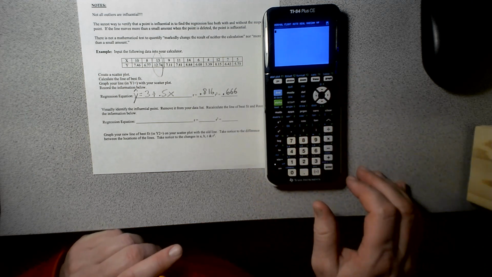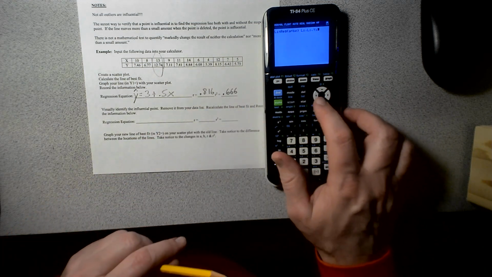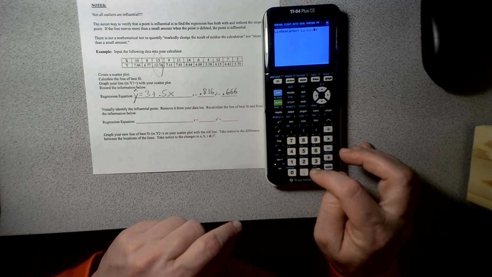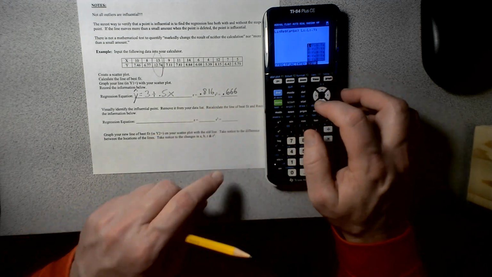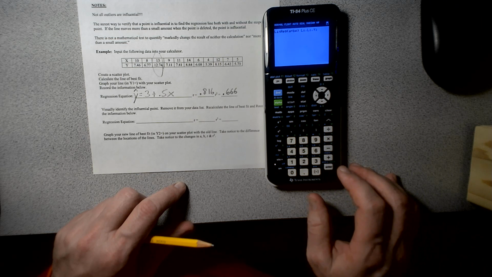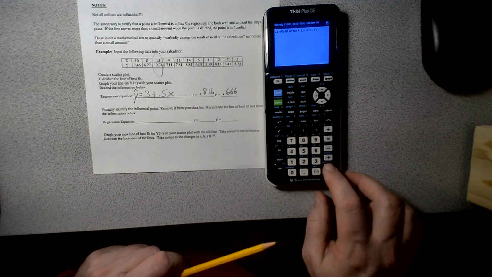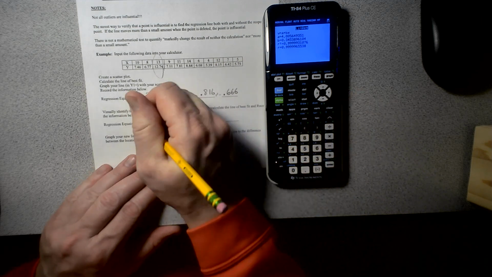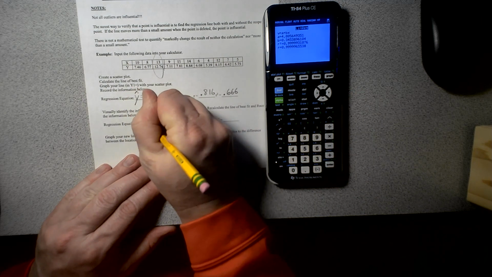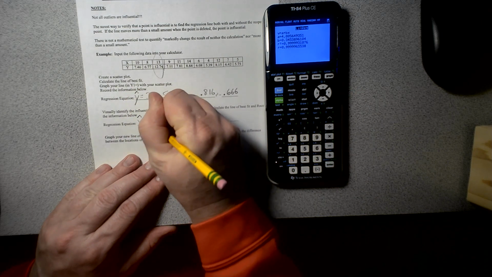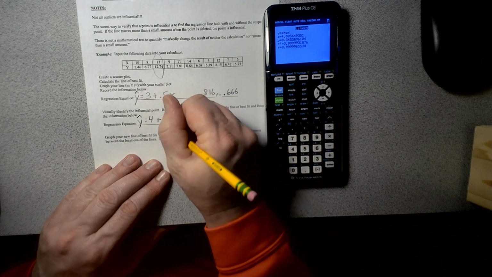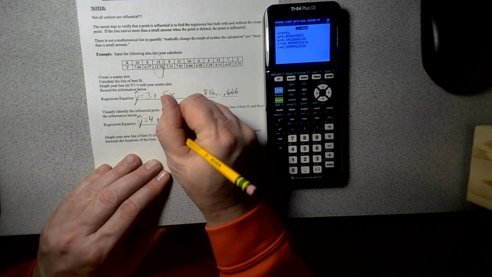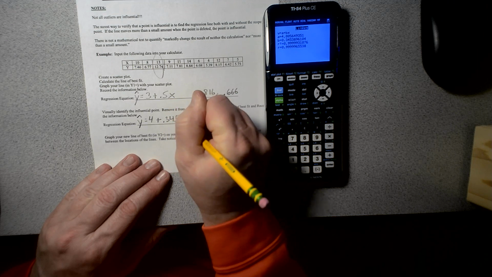Okay, now I'm going to go back and rerun a line of best fit, except we will put it in Y2 and hit enter. So now our new line of best fit, safe to round that to 4 plus 0.345x.